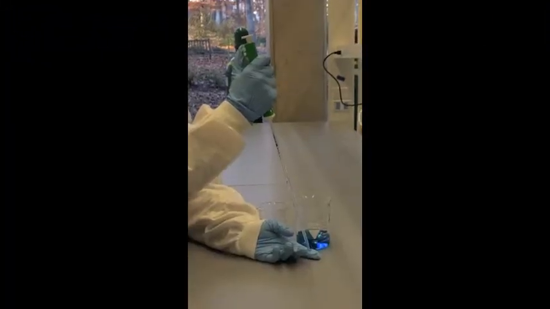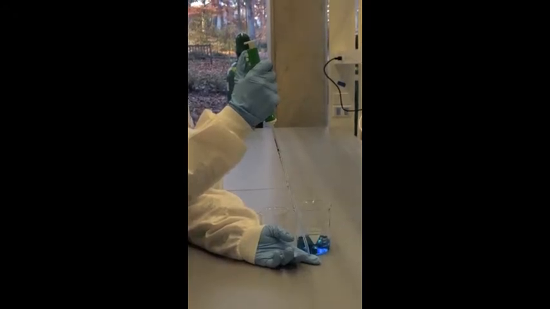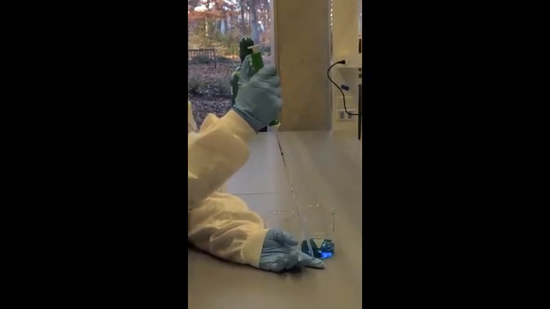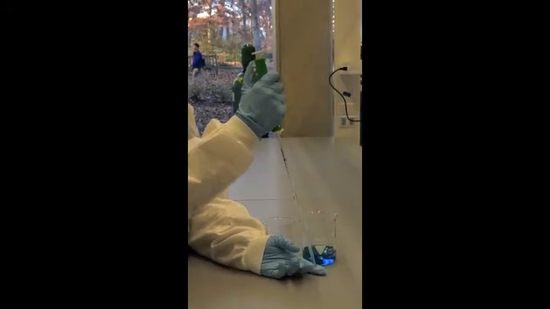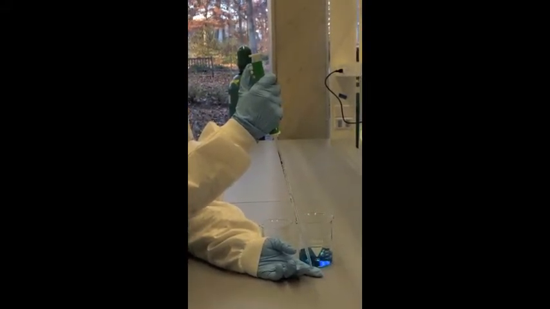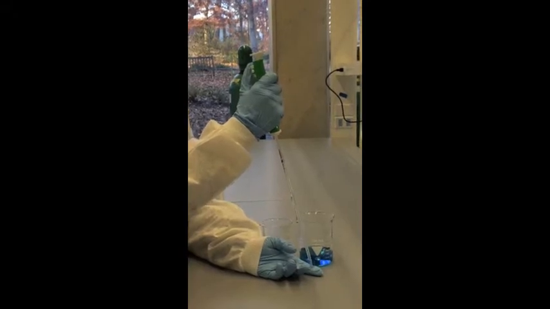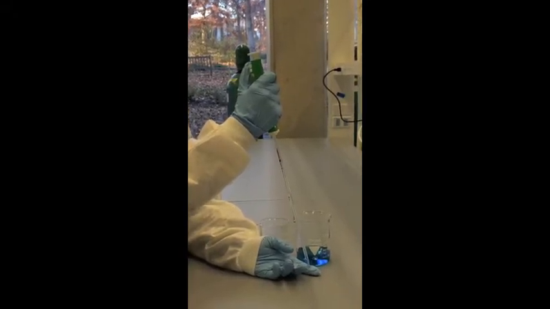Now we're going to talk about pipettes. A volumetric pipette is used to transfer liquids from one source to another. It has a single graduation that allows it to transfer one specific volume accurately. There are many different sizes of volumetric pipettes. To pull up liquid, roll the wheel towards you, and then to expel liquid, roll the wheel away from you.